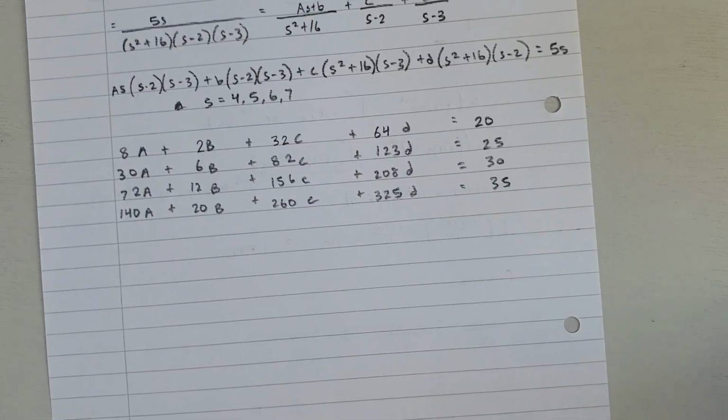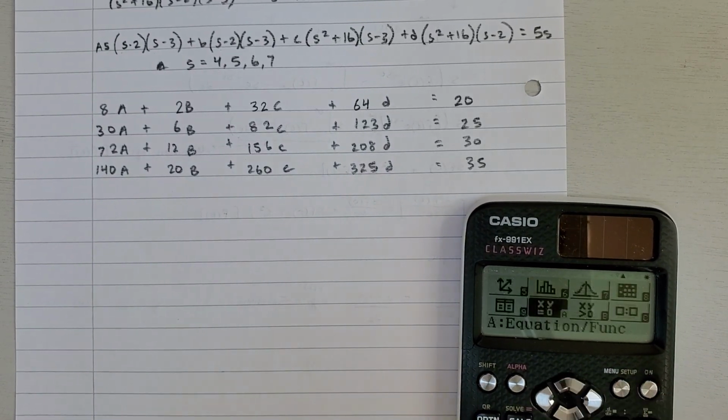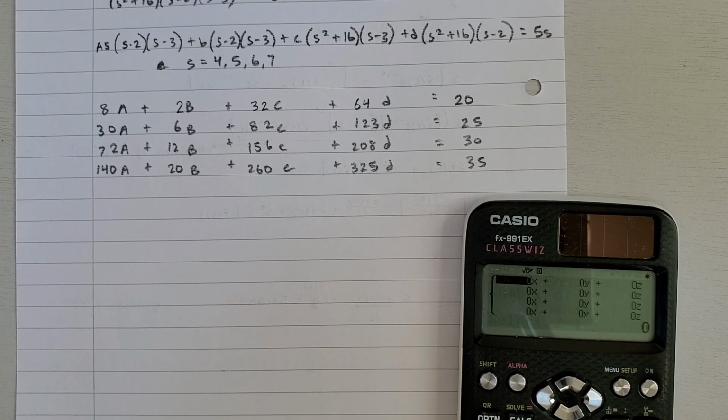So now once we've generated our simultaneous equations, we're going to use our calculator to solve them. So we have 4 unknowns.